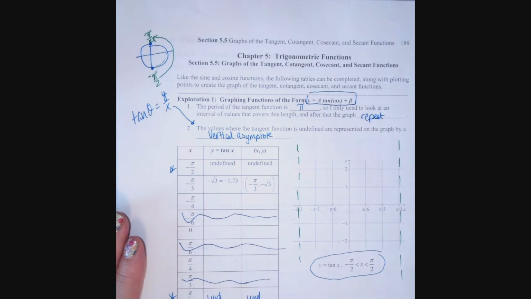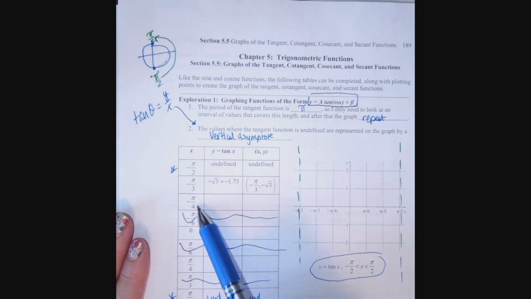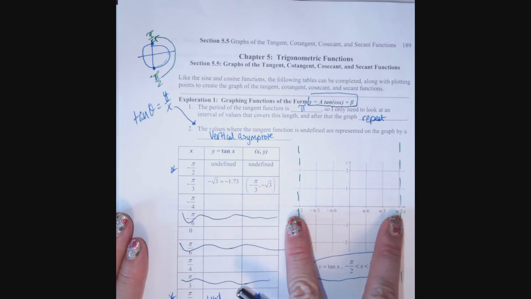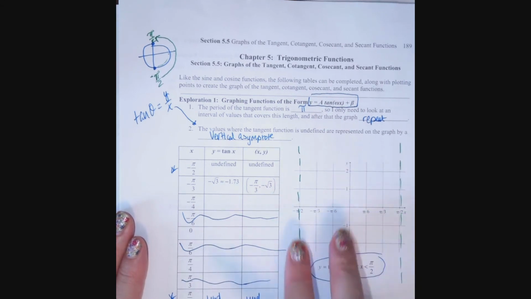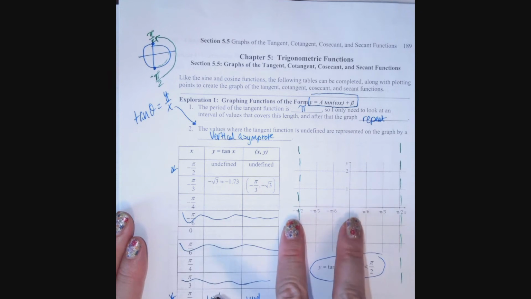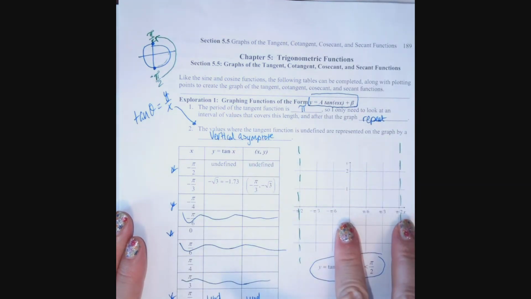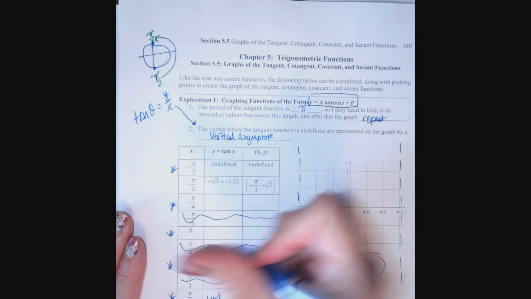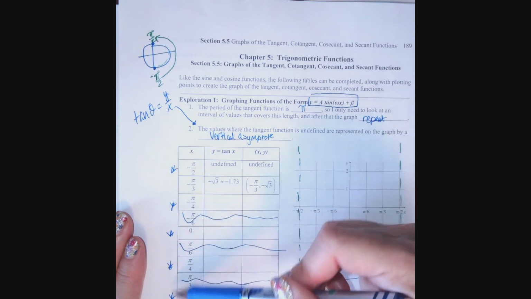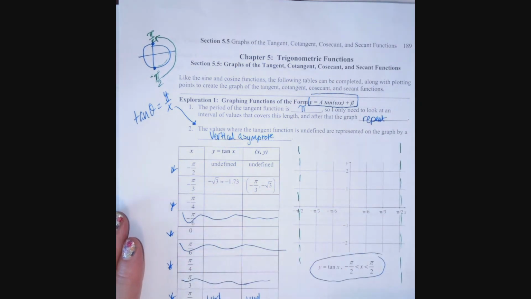And then we have values at the quarter values, because we divide this period of pi into quarters. Halfway between is going to be 0, and then halfway between negative pi half and 0 is negative pi fourths. And then halfway between 0 and positive pi halves is positive pi fourths. So there are 1, 2, 3, 4, 5 major points that we're going to graph.